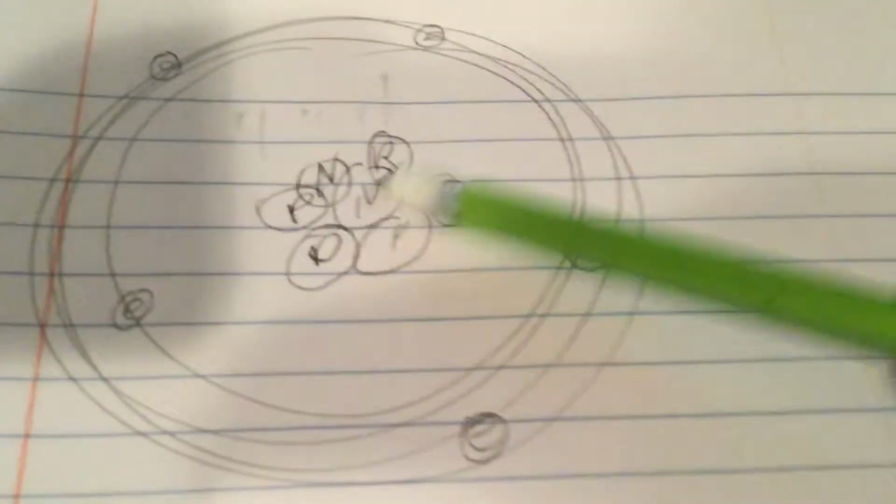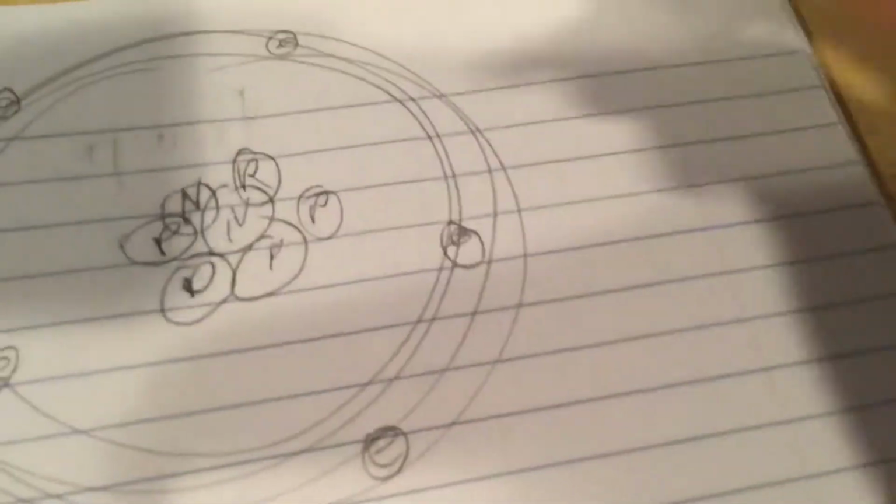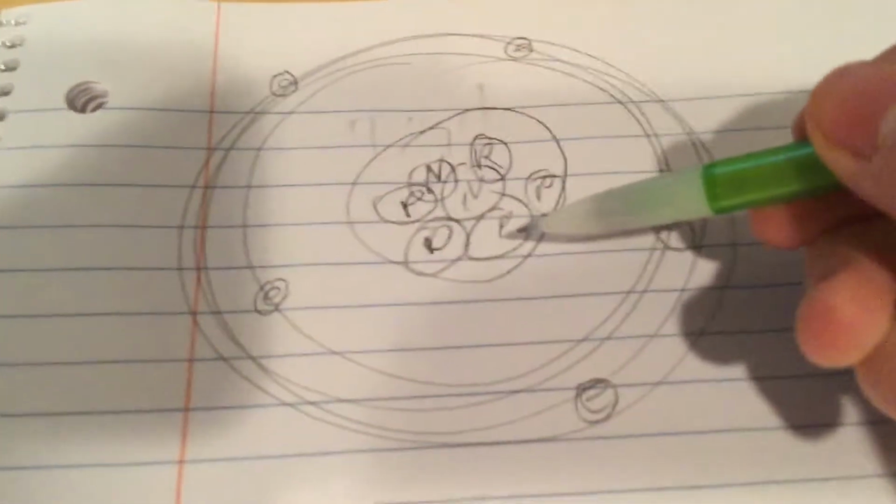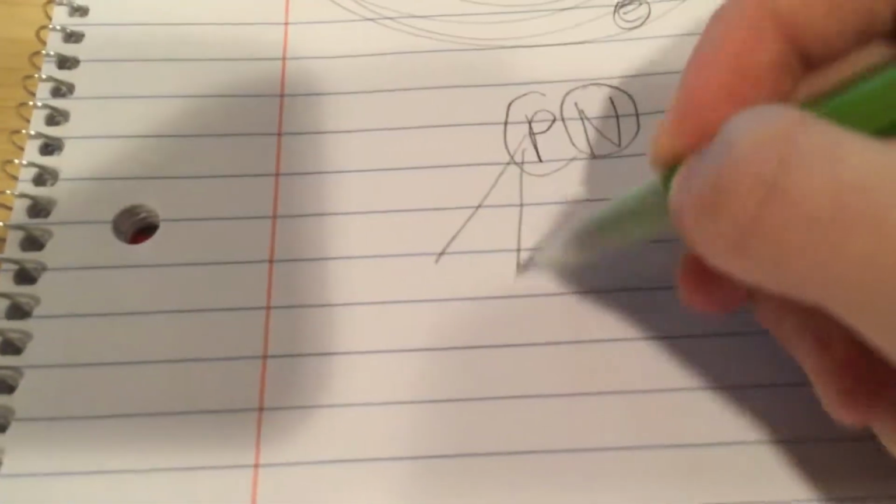You have your protons and neutrons in the nucleus. This is the nucleus, nucleii, and the electrons going around the atom. Well, what if I told you that inside of protons and neutrons were smaller particles?